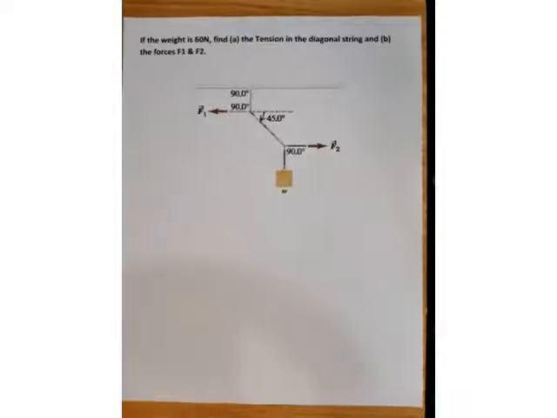Okay? So next. Ayan. So if the weight is 16 newtons, find A, the tension in the diagonal string, and B, the forces F1 and F2.